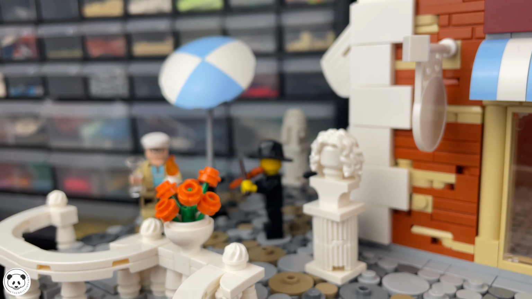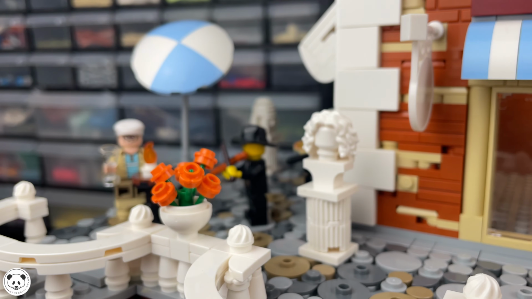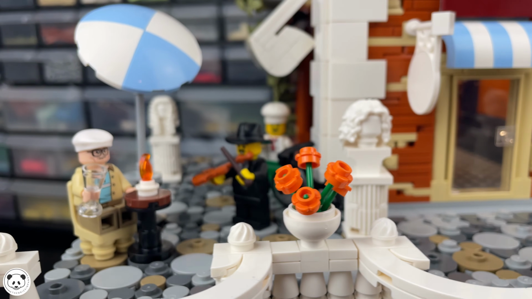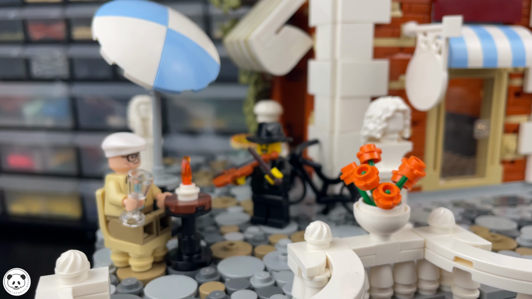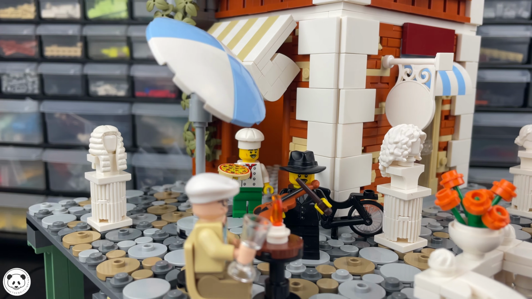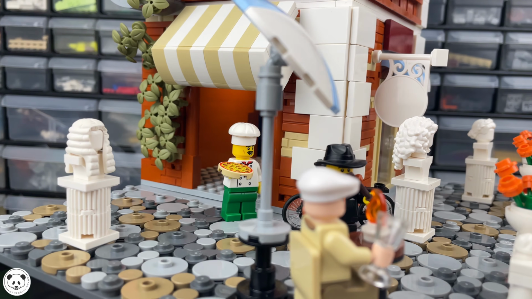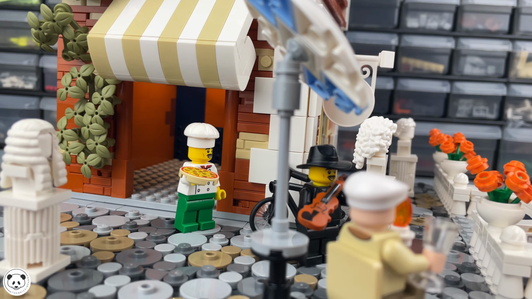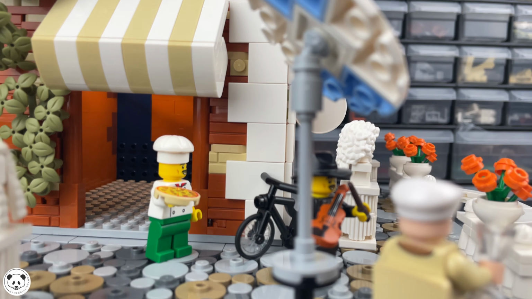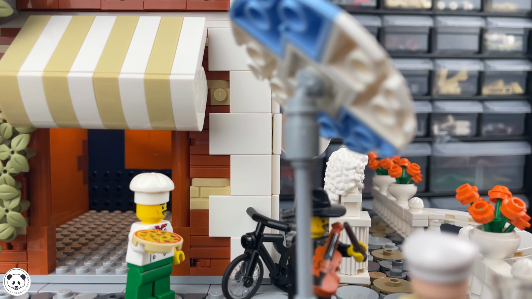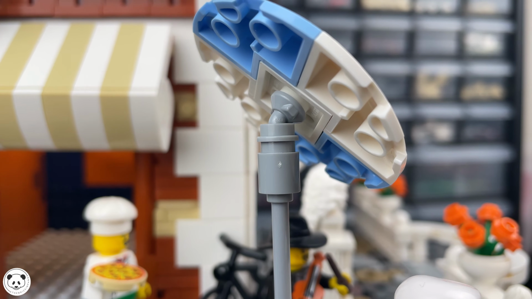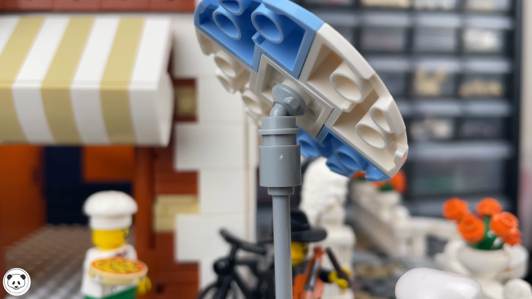You can see in the background here this umbrella with these new curved pieces, I can't remember what the dimension is, if they're like a 3x3 curved slope, but obviously I think the bright light blue and the white ties in really nicely with the other awning. And then you can see here I also have a little scene with a Citizen Brick Sopranos minifigure, the guy playing the violin, and then the pizza chef, as well as a little bike. I like to try to just add some of these fun details.